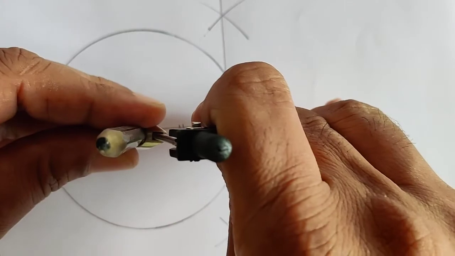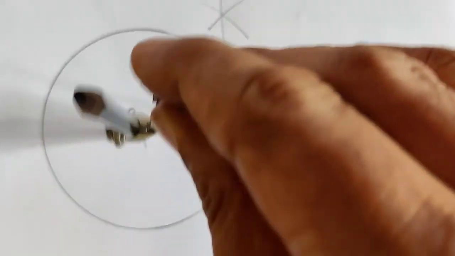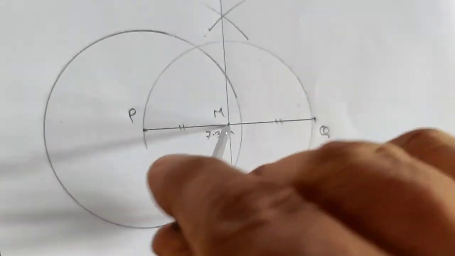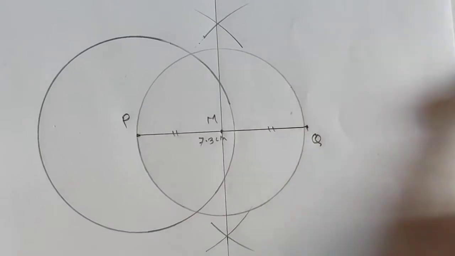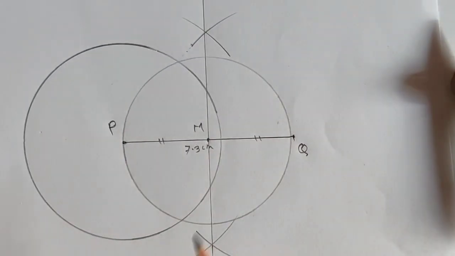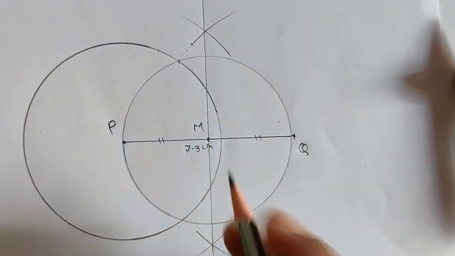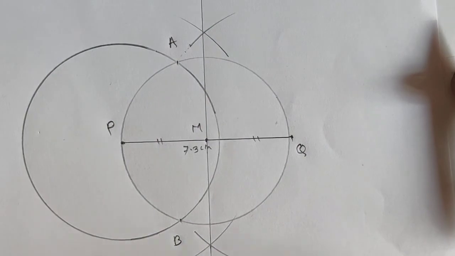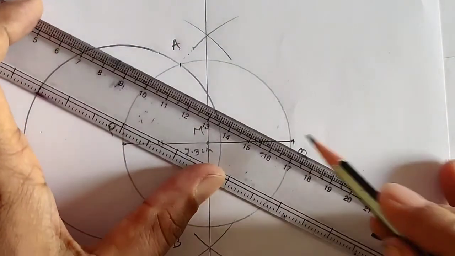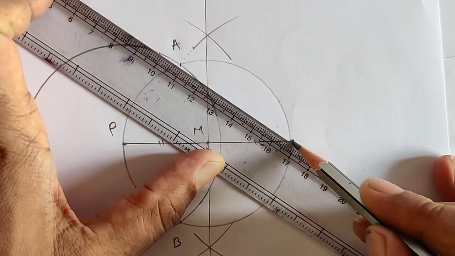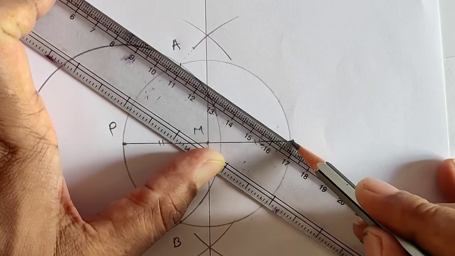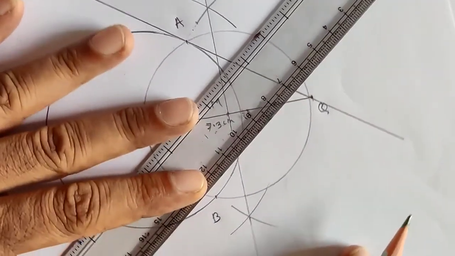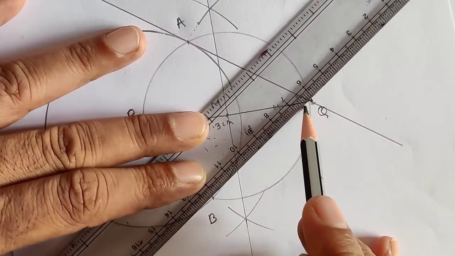Now with that midpoint M as a center and PQ as a diameter, draw another circle. So we have to construct another circle with this M as a center and PQ as a diameter. Now this second circle intersects the original circle in two distinct points. Let them be A and B. Now join this QA, or draw a line passing through QA. This is one of the tangents to the circle, and join this QB. This is another tangent to the circle.